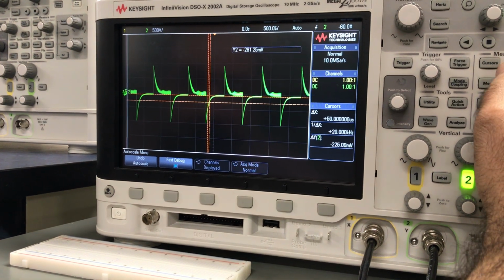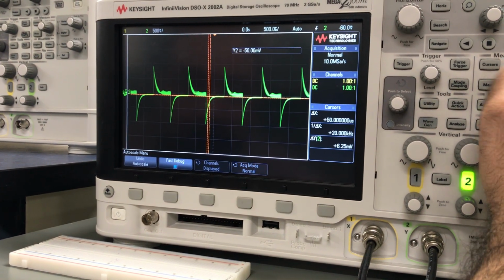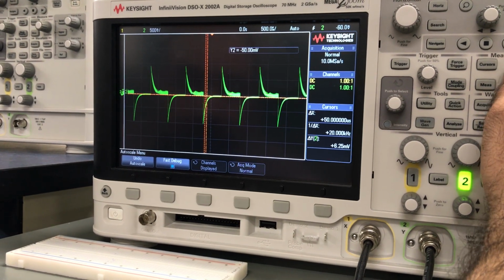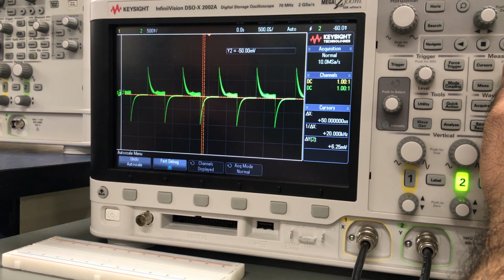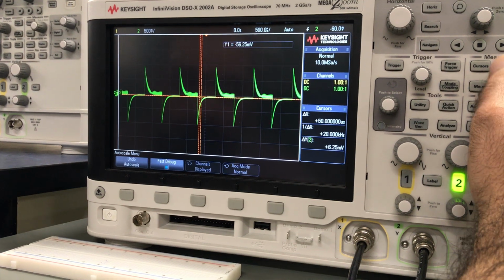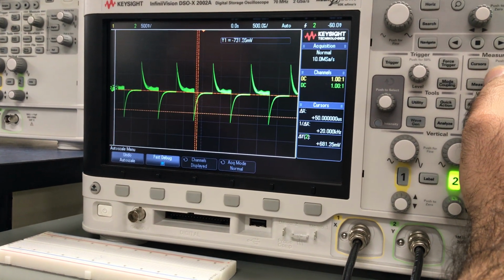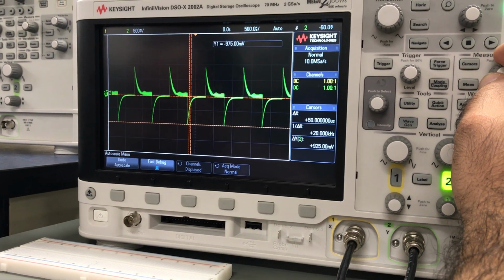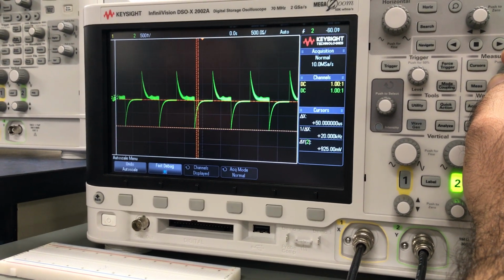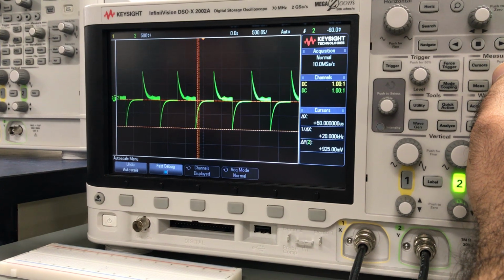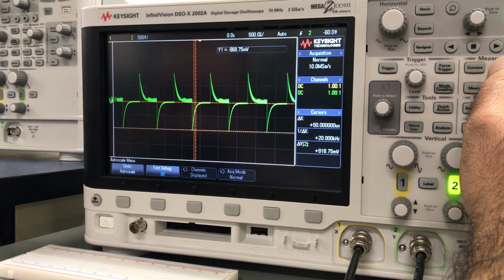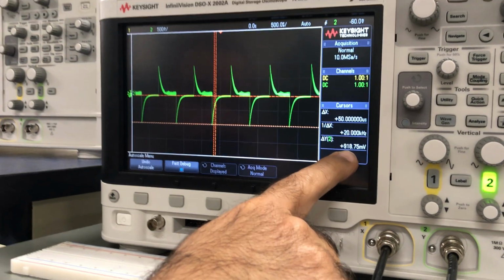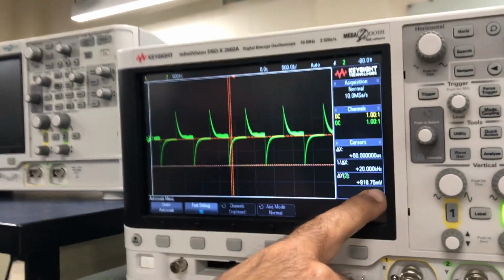I'll put y2 and y1 this way to read it positive. So delta y, the difference between them, is approximately, like what you are seeing, 918.75 millivolt.